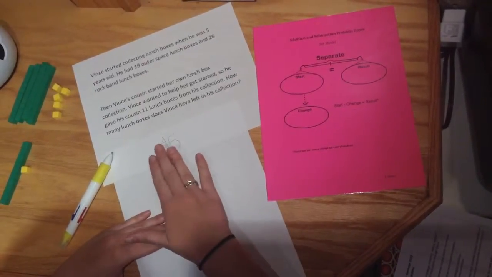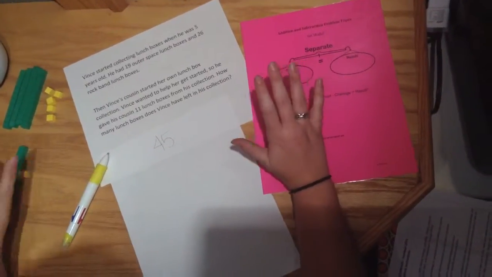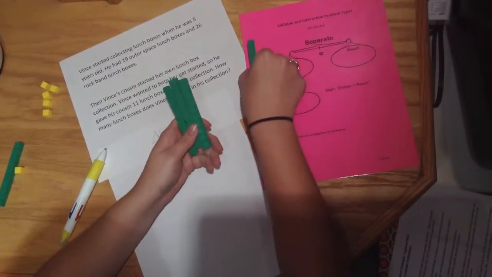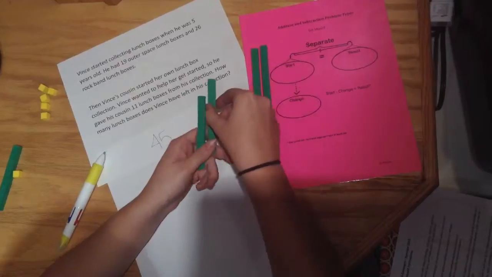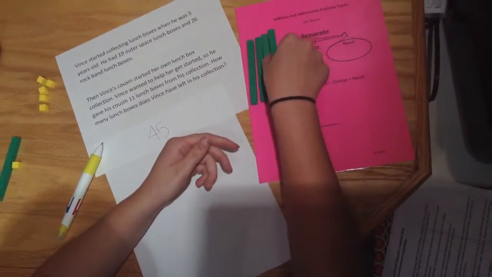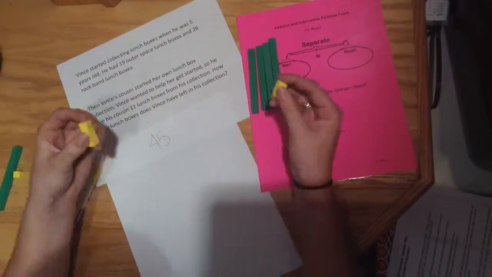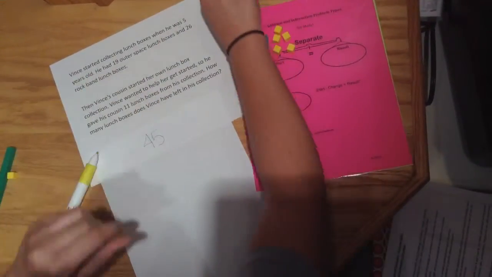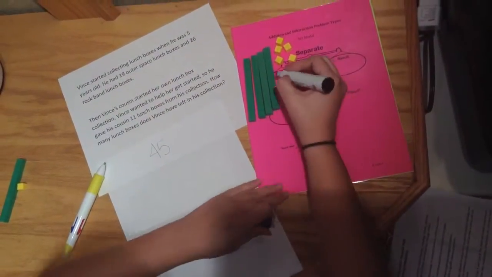So now that we know that Vince starts out with 45, once again, we'd get our rod cubes and do 10, 20, 30, 40, and then 5 little unit cubes. 1, 2, 3, 4, 5 to get 45 for the start.